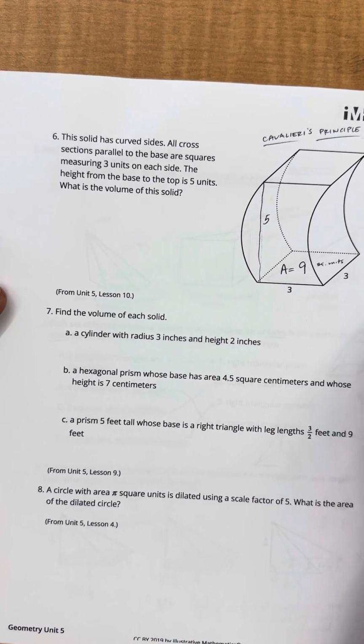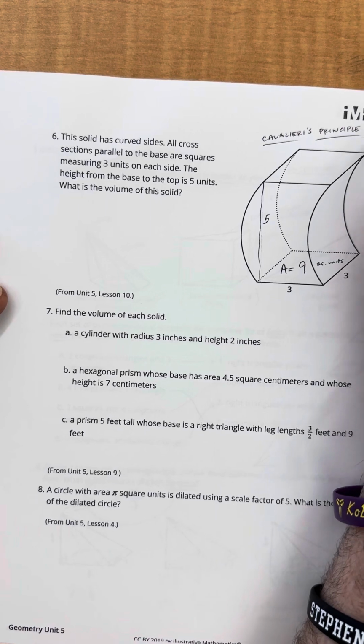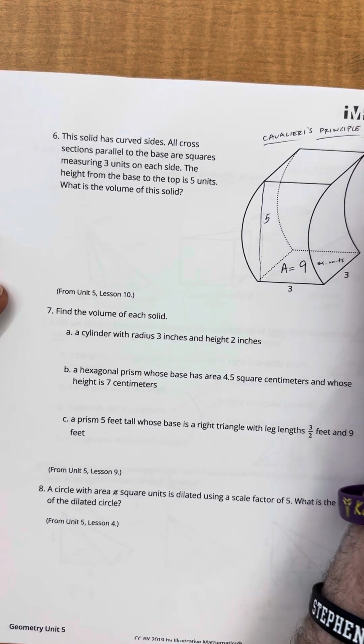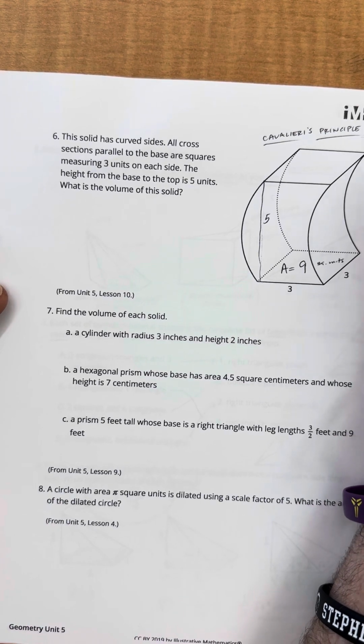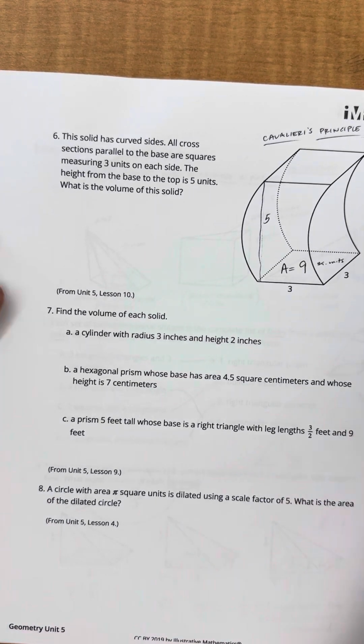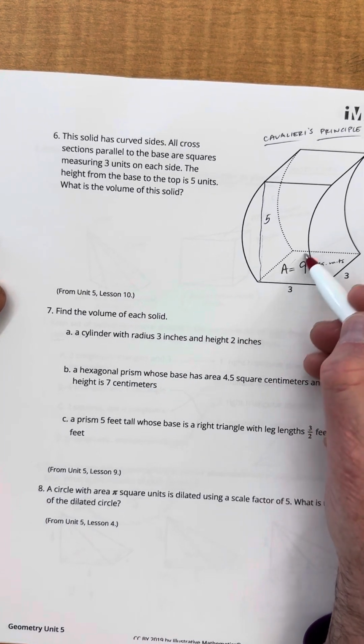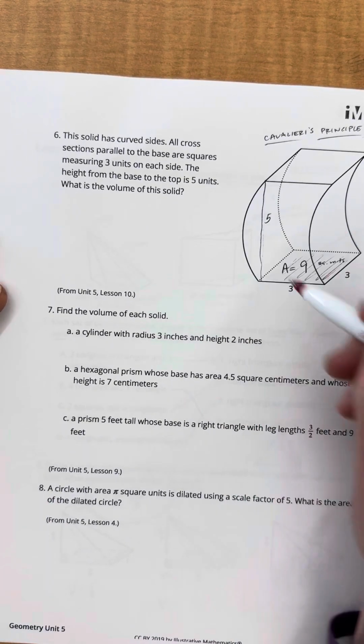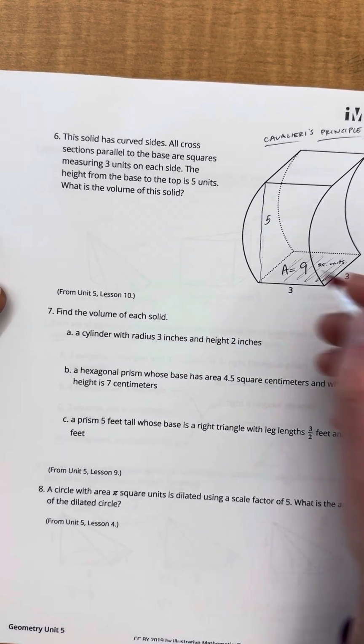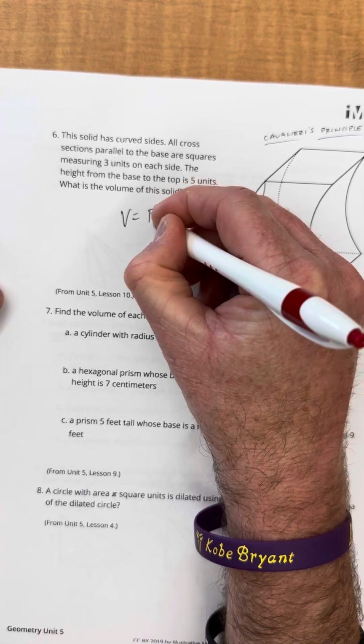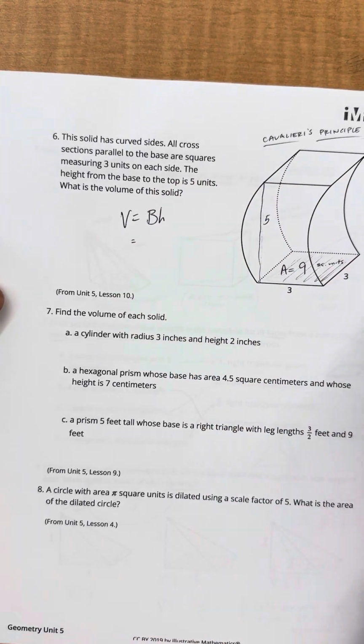If you think about the stacks of quarters, you just take the area of the cross section and multiply it by the height. So the volume will still be base times height.